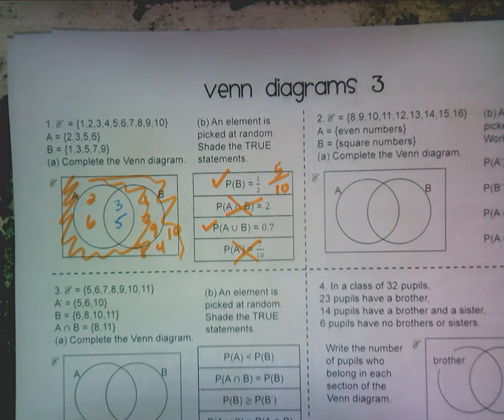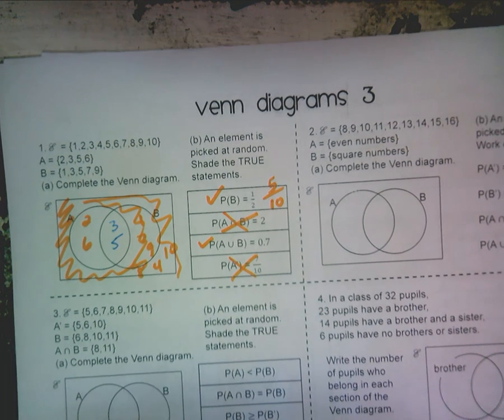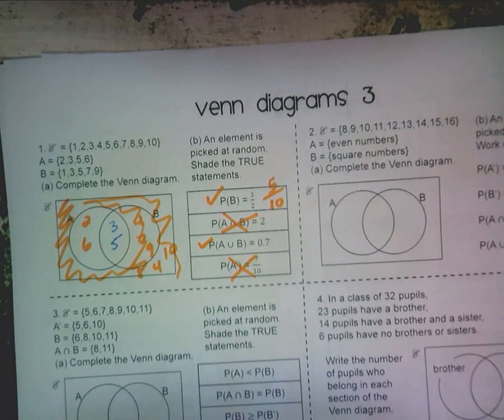That's it. Okay, you do not have to do the last page. We are going to do that one together because it's called a two-way table. I don't want you to freak out about that.